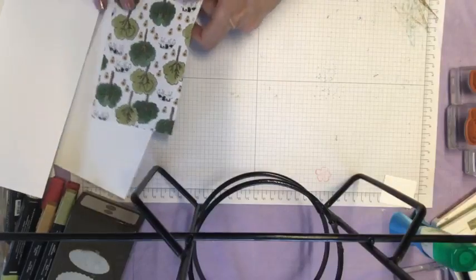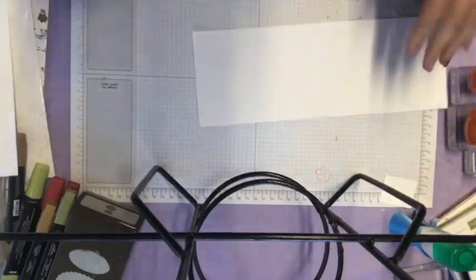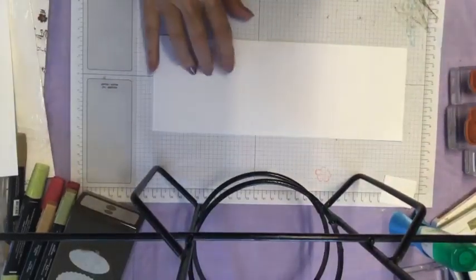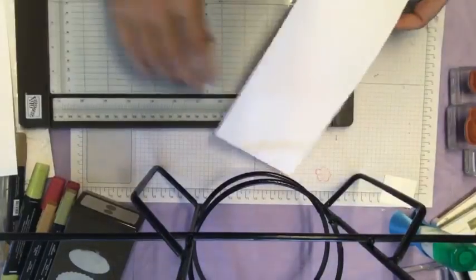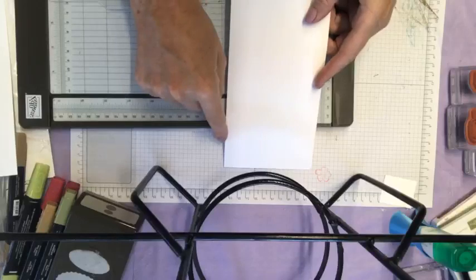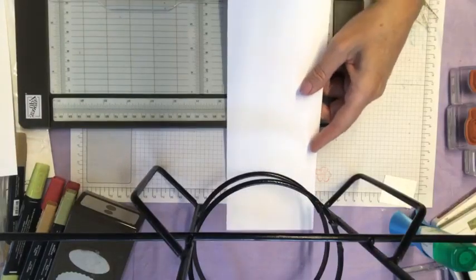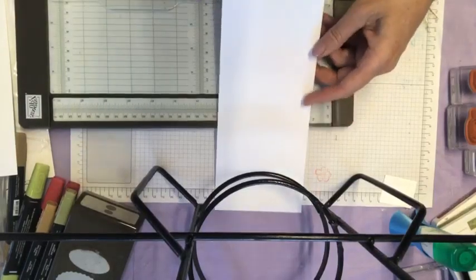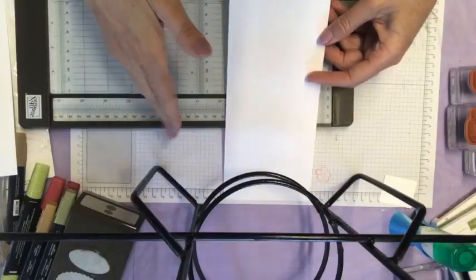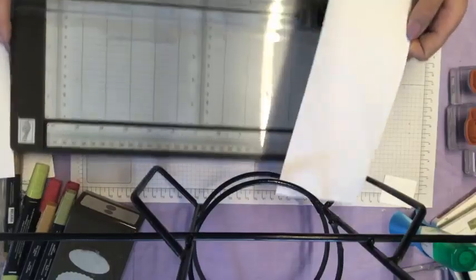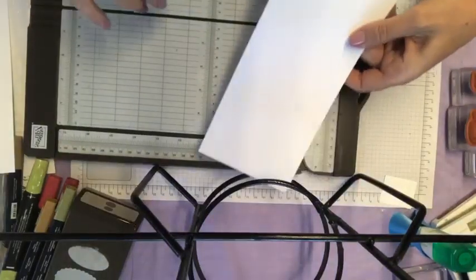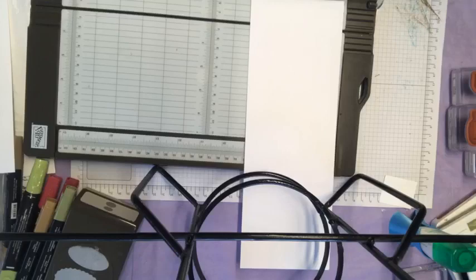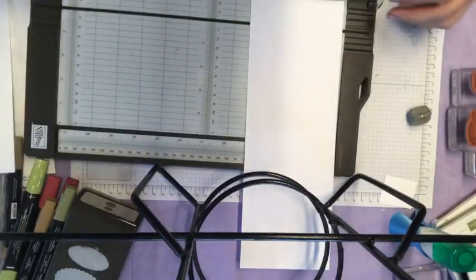Right, and we have a piece of thick white cardstock. Now, this is 10.5 centimeters by the length of the cardstock, okay? So it's just half of a sheet. And what I'm going to do is put this in my trimmer. Oops, I've just knocked my little scorer out of there, but I'll put that back in later.